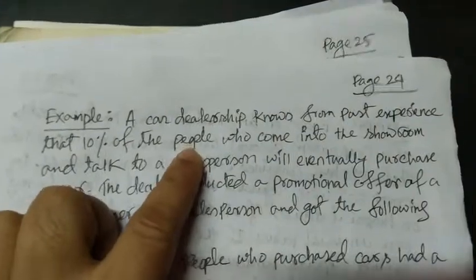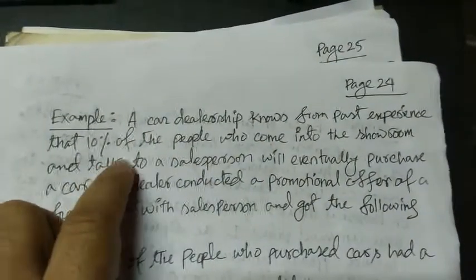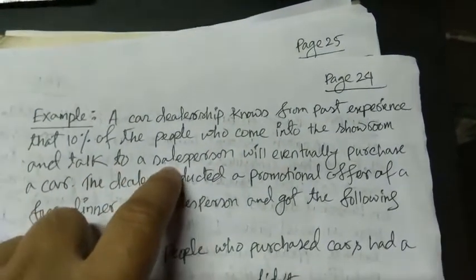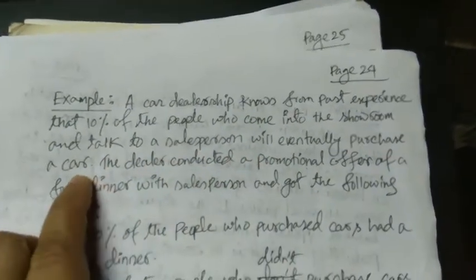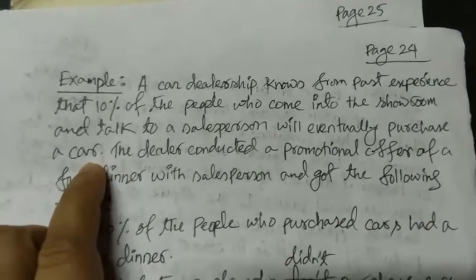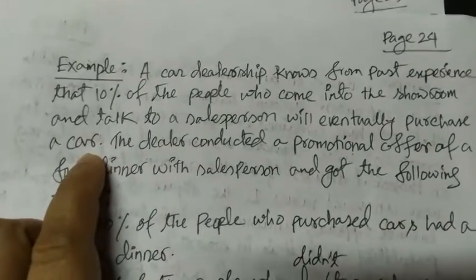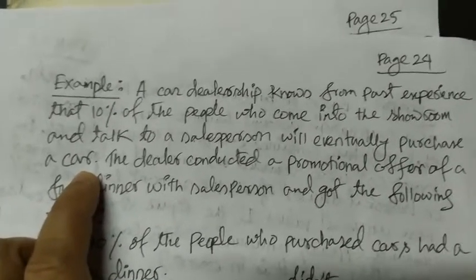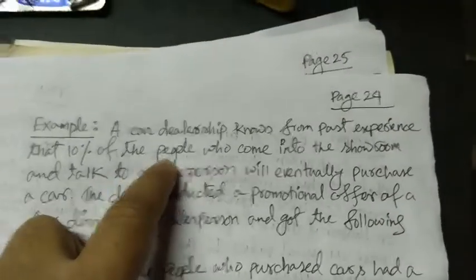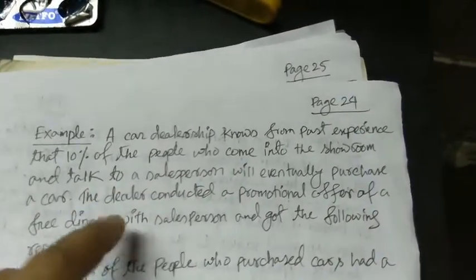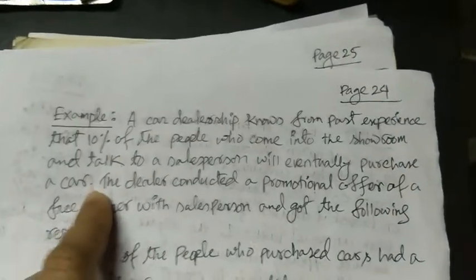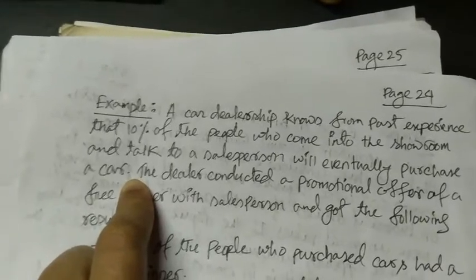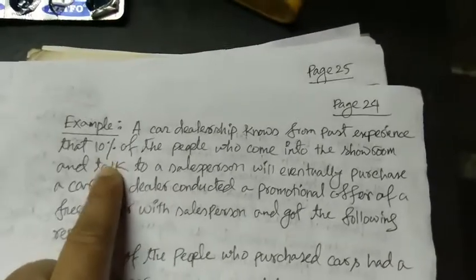A car dealership knows from past experience that 10% of the people who come into the showroom and talk to a salesperson will eventually purchase a car. That means the car dealership is making 10% sale from customers. That means if 100 customers come into the showroom and talk to a salesperson, out of 100 customers only 10 customers will actually buy the car.